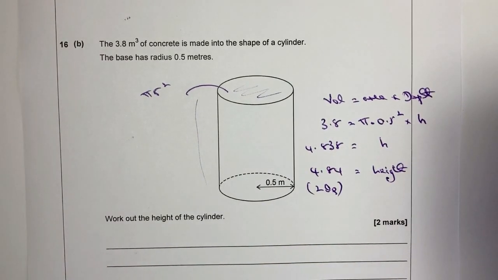All right, hope that's been okay for you. Hope you're able to follow that through without too much of a problem. All right, let's move on then to question number 17.